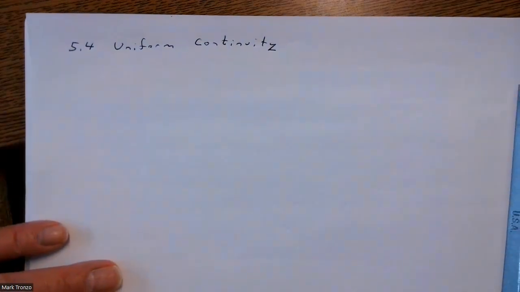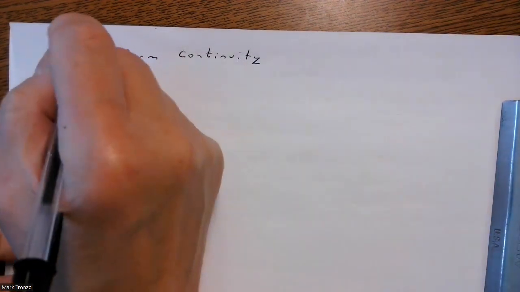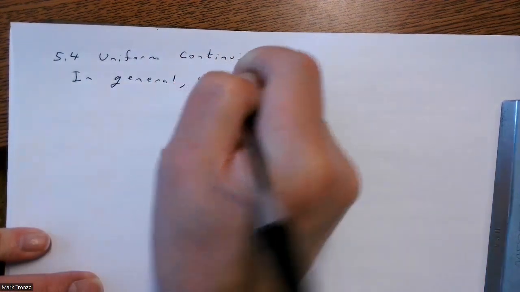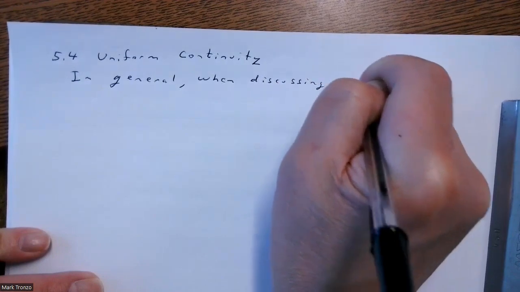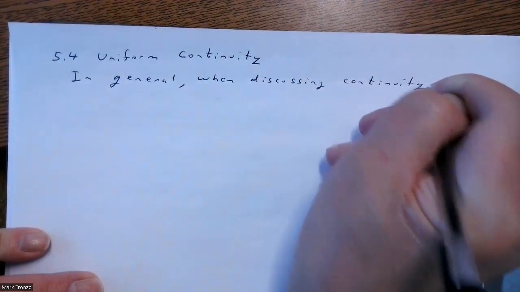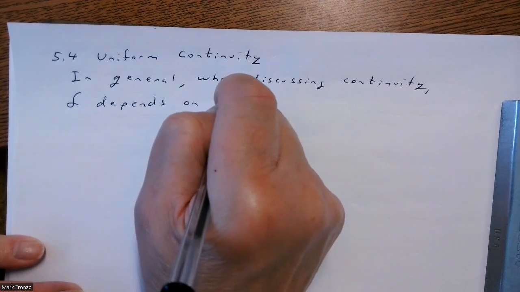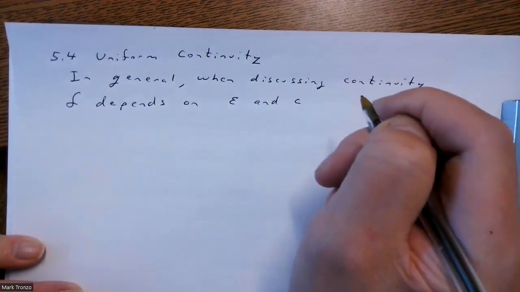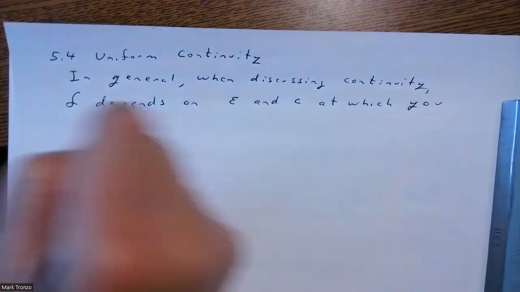And so now we'll talk about uniform continuity. Again, I talked a little bit about it when we were reviewing for the exam. In general, when discussing continuity, delta depends on epsilon and on the c at which you were trying to establish continuity.